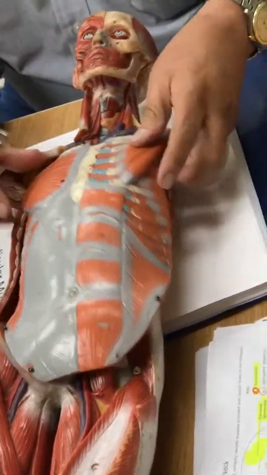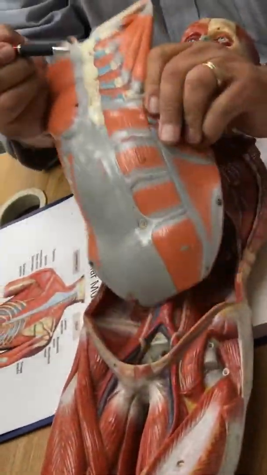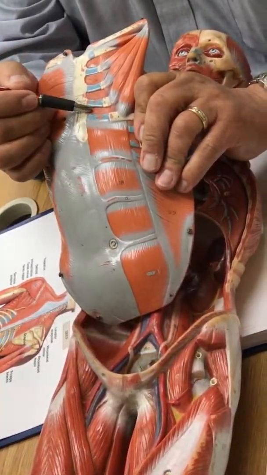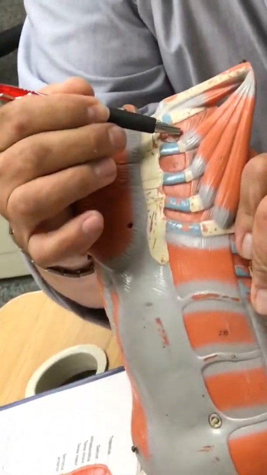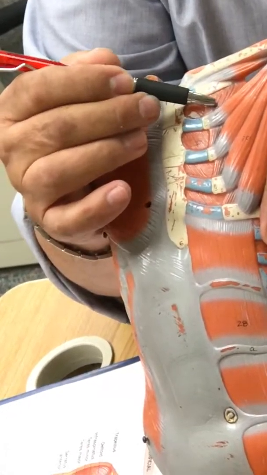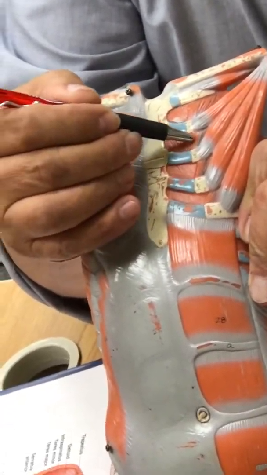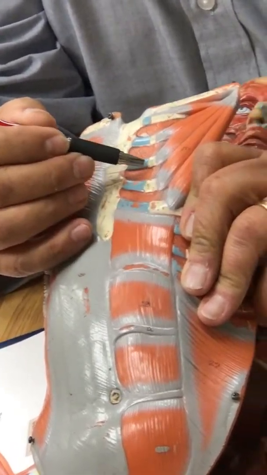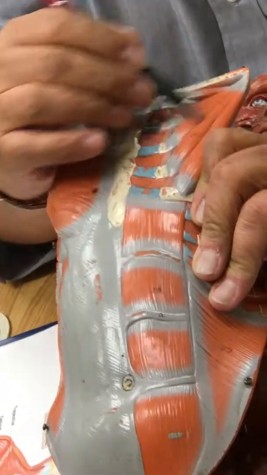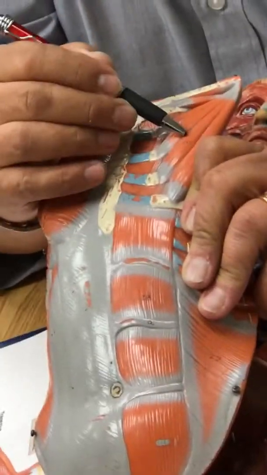Now if you look right here, these are the internal intercostals. Well, watch what happens when I come across. See how I hit that little bump? These are the external intercostals. Internal, hit that, there's the external. All right, do not confuse the external intercostals with your pectoralis minor.